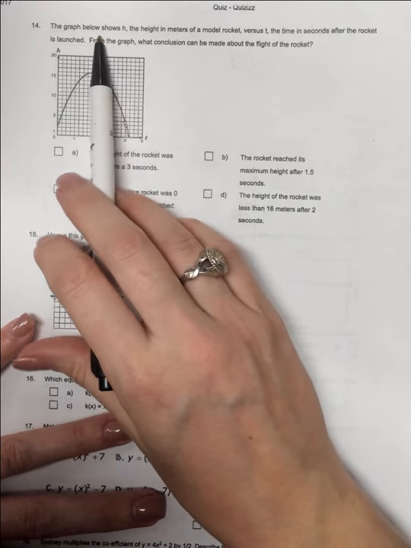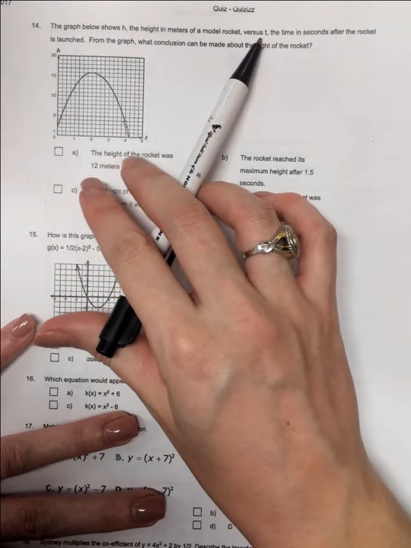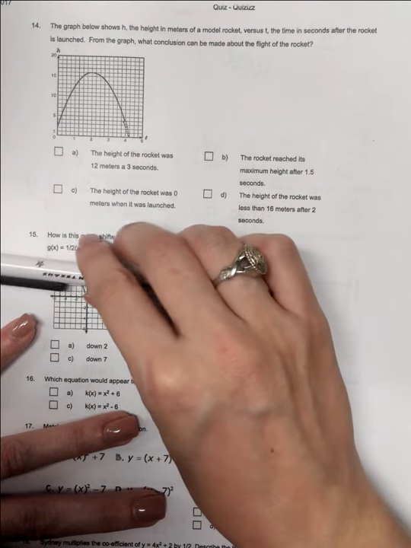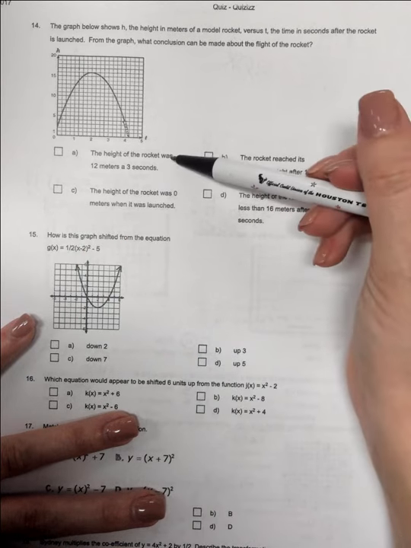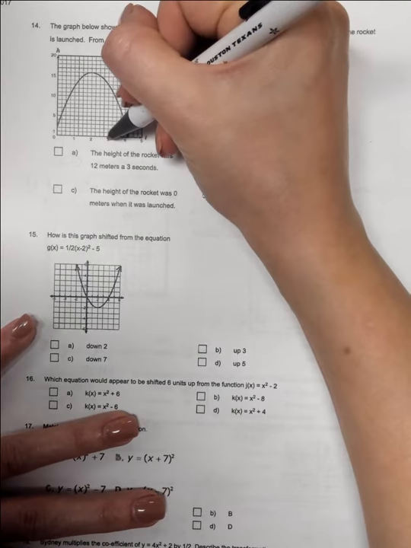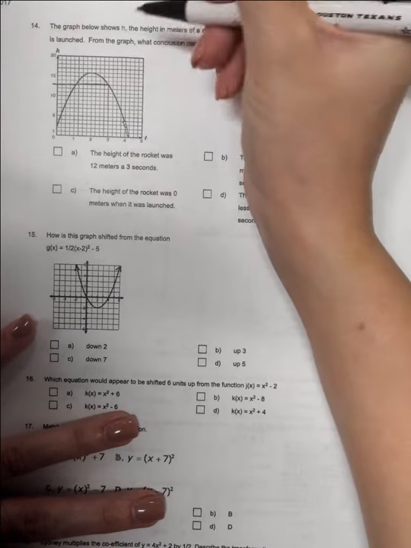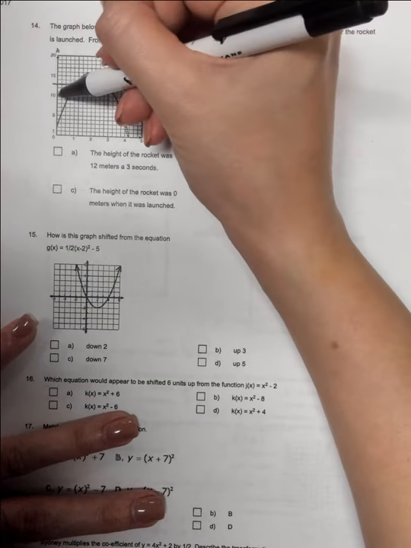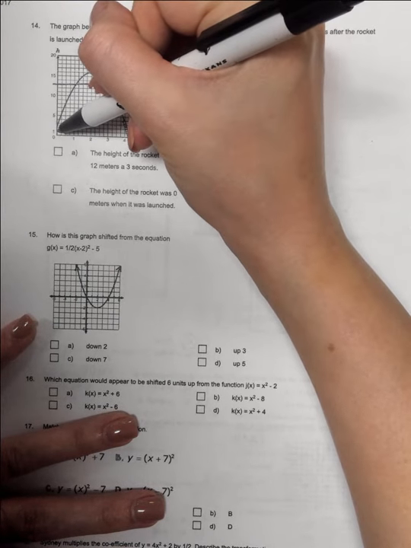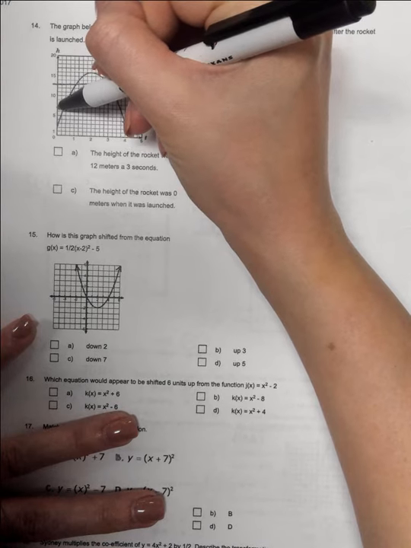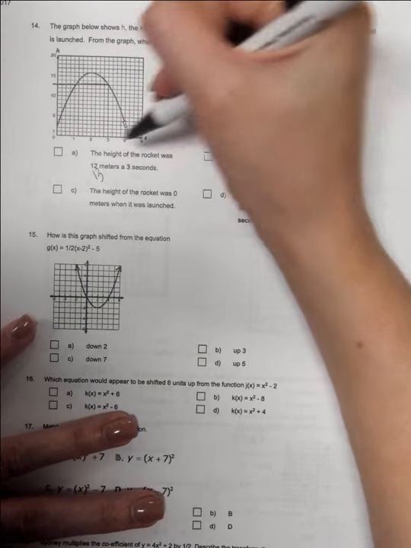All right. The graph below shows h, the height in meters of a model rocket, versus t, the time in seconds after the rocket is launched. From the graph, what conclusion can be made about the flight of the rocket? All right, the height of the rocket was 12 meters at 3 seconds. So 3 seconds, meters. 10, 11. 1, 2, 3, 4, 5, 6, 7, 8, 9, 10, 11, 12, 13. Looks closer to 13, maybe.